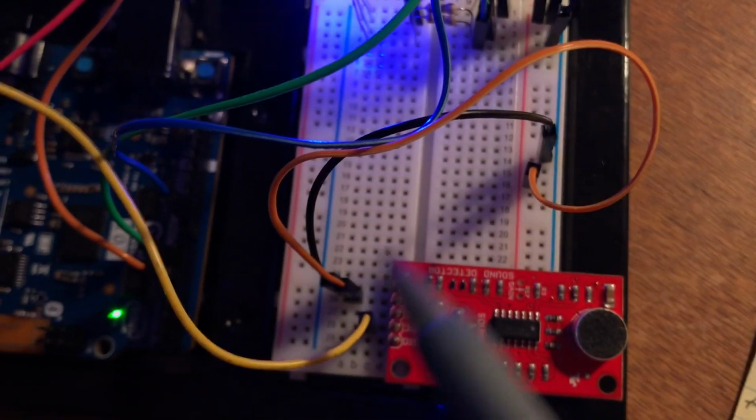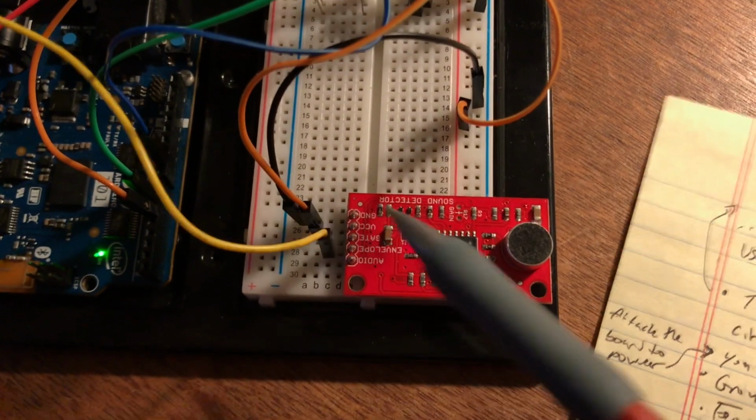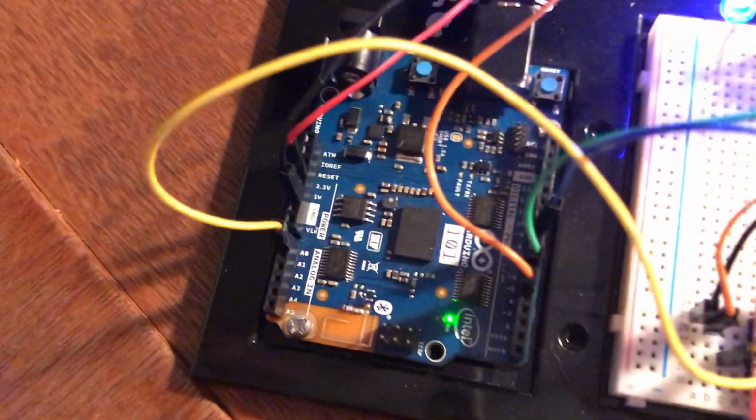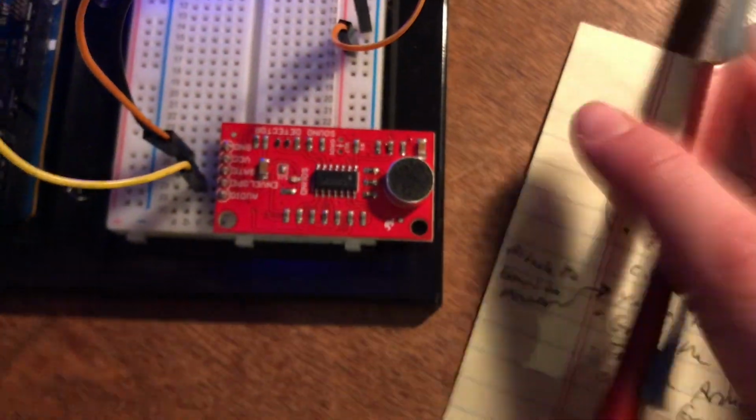And then this yellow wire connects the envelope output on the board to the analog output pin right here. So that's how that works.